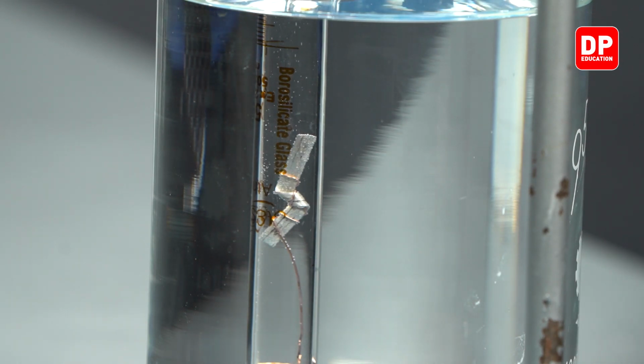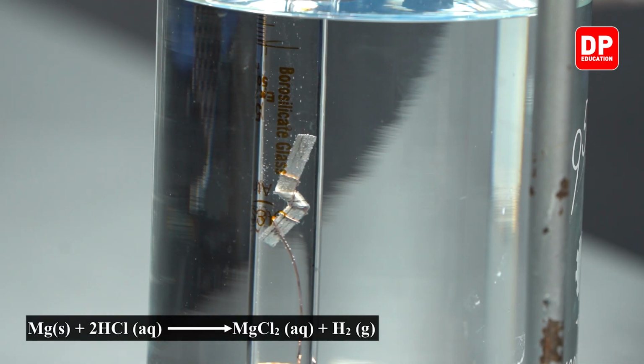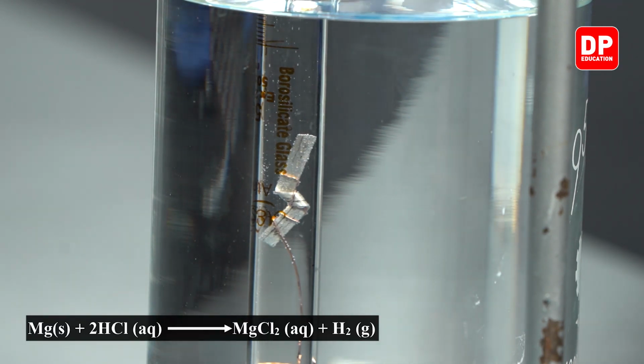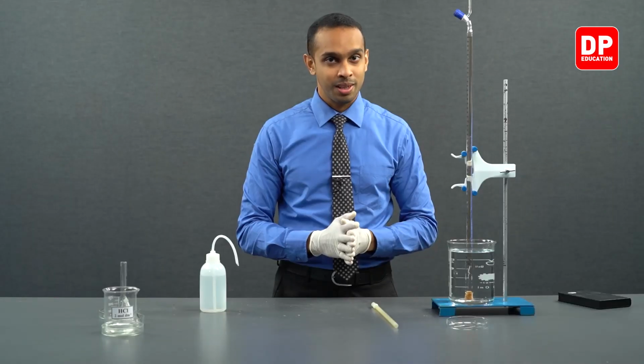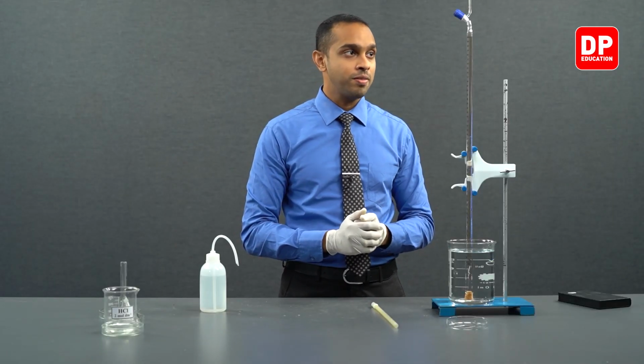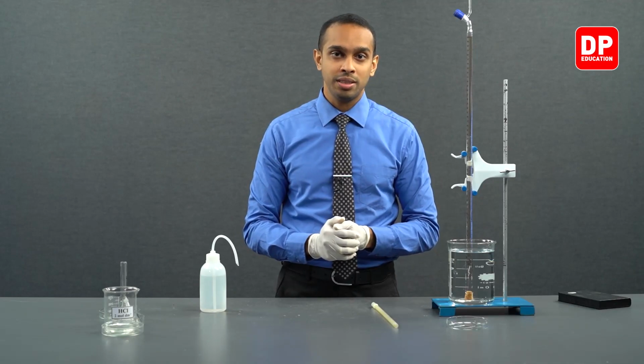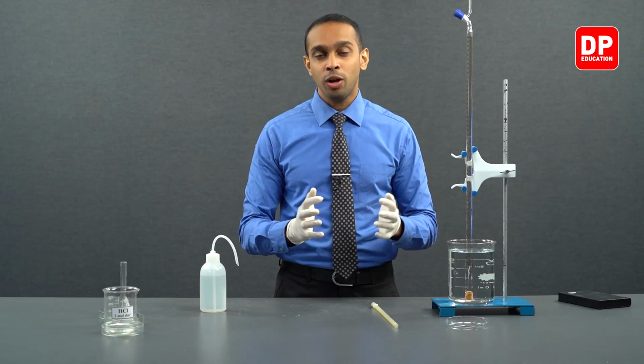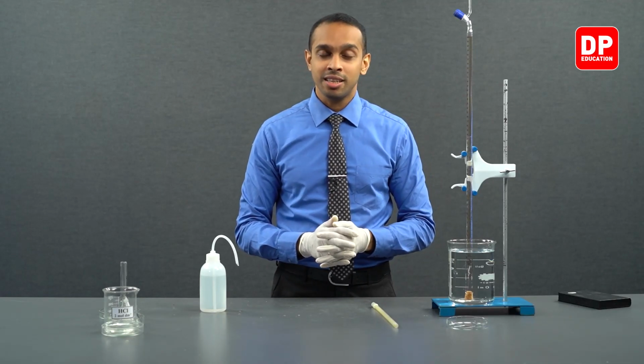So if you allow it to stand for a while, you will see hydrogen gas being produced due to magnesium reacting with HCl. Let's wait for a while and allow the hydrogen gas to collect in the burette and take the volume reading of the hydrogen gas that is produced.